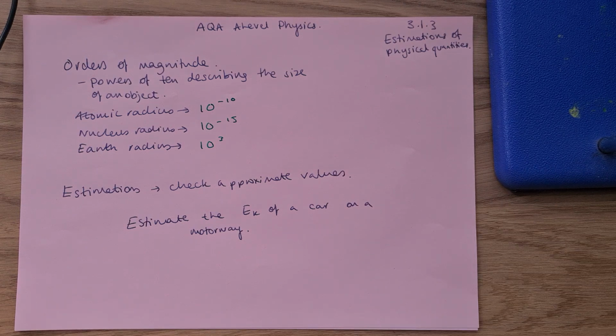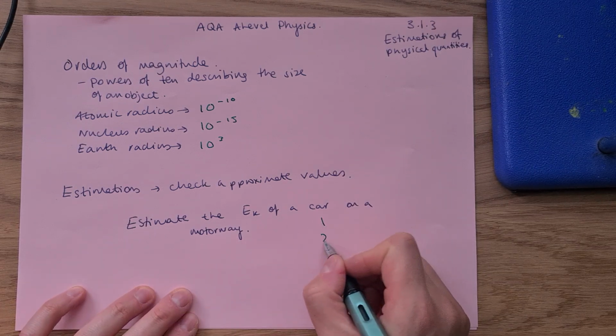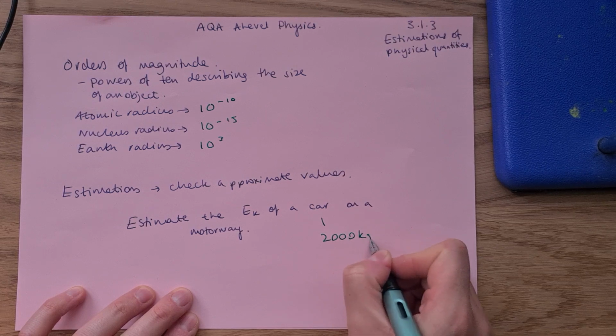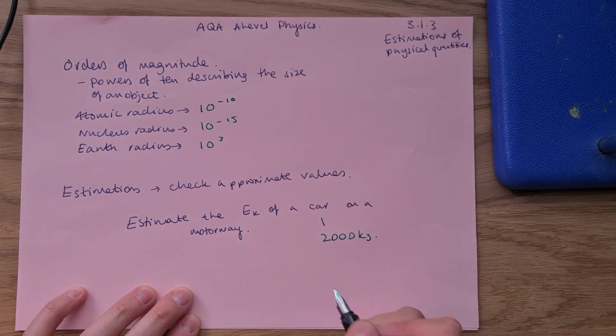We use them all the time in physics because you want to just make sure you've got a ballpark figure correct. There are a few numbers that are worth learning, and just applying common sense to it normally means you can get a decent value. So kinetic energy of a car on a motorway. So I'm going to estimate probably mass of a car to be about 2,000 kilograms. 1,000 would be a very light car. You know, like a person's probably about 70 kilograms. So you can kind of think about it.